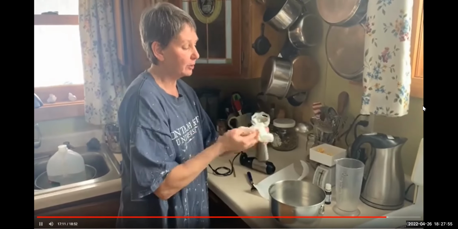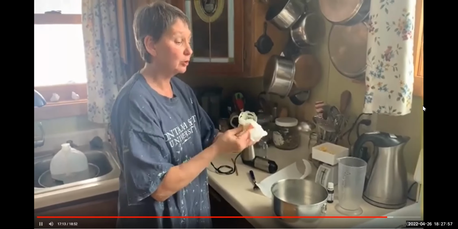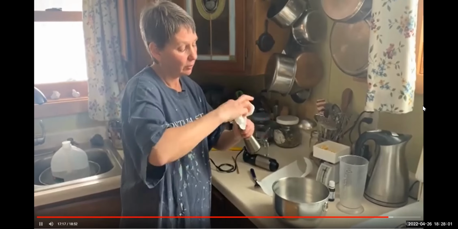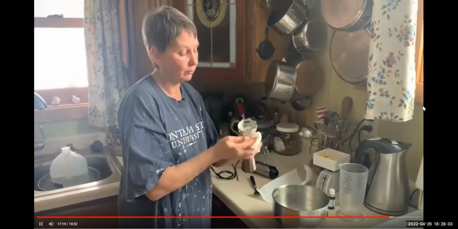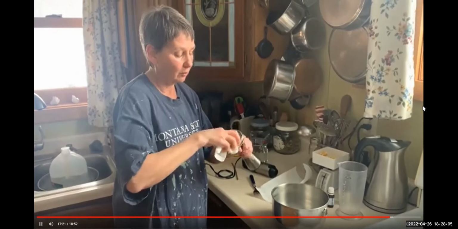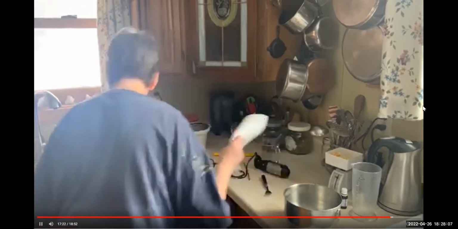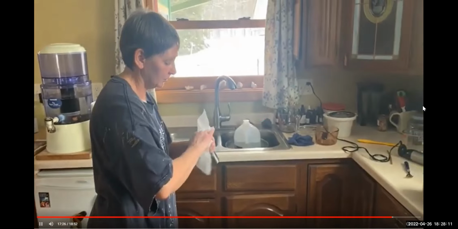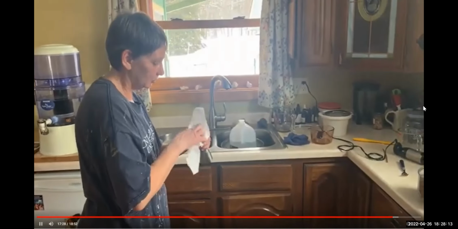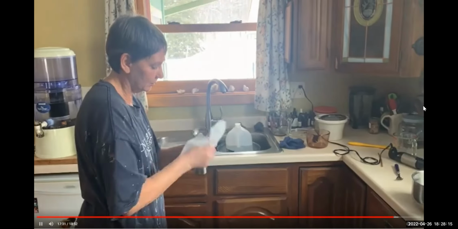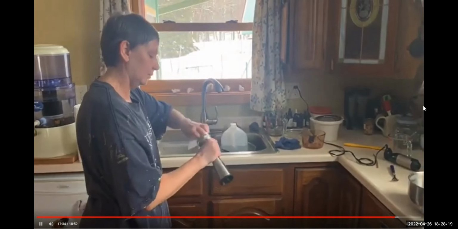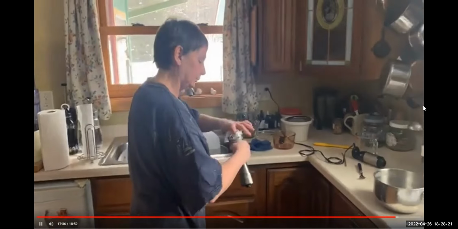You don't want someone that might be allergic to one of your herb blends. If you're making something, you don't want anything left over when you're cleaning things up. You get as much off as you can before you put it into the water.